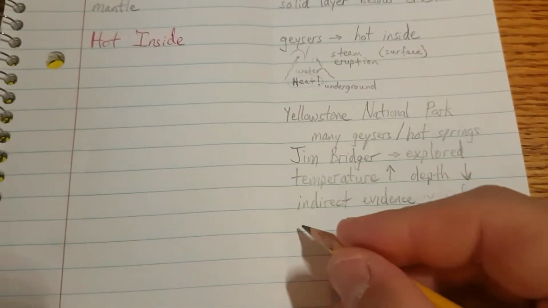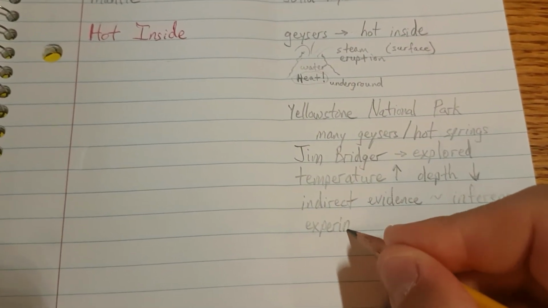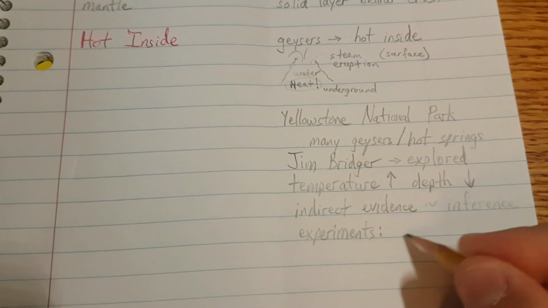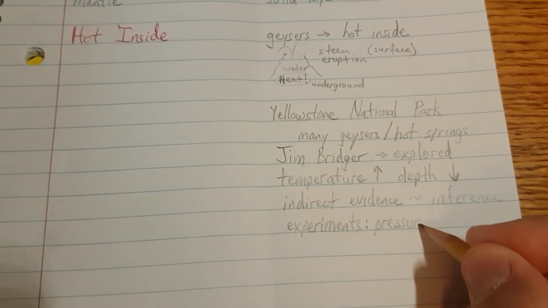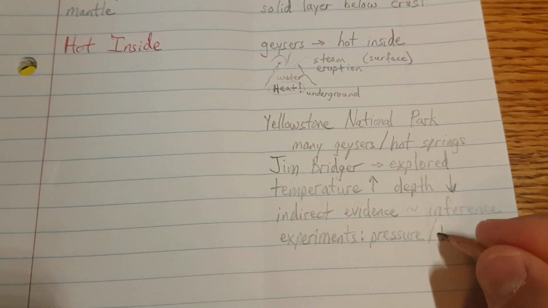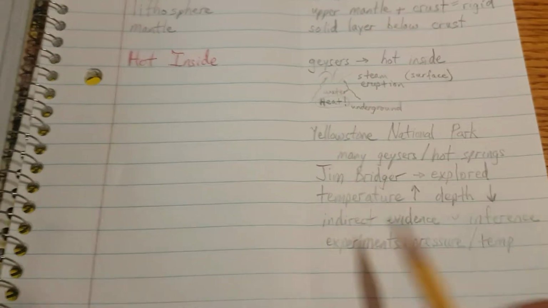So experiments, E-X-P-E-R-I-M-E-N-T-S. Experiments, pressure, P-R-E-S-S-U-R-E, slash temperature, T-E-M-P. And we're just going to leave it there at temp for temperature.